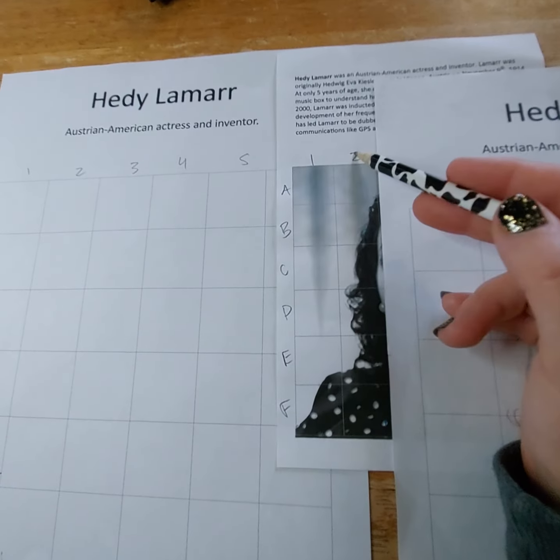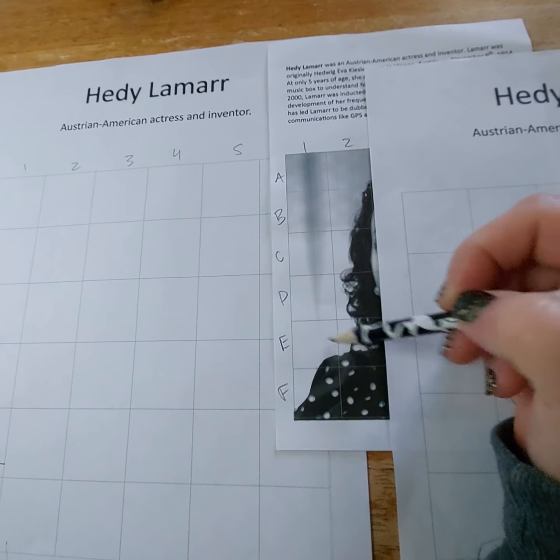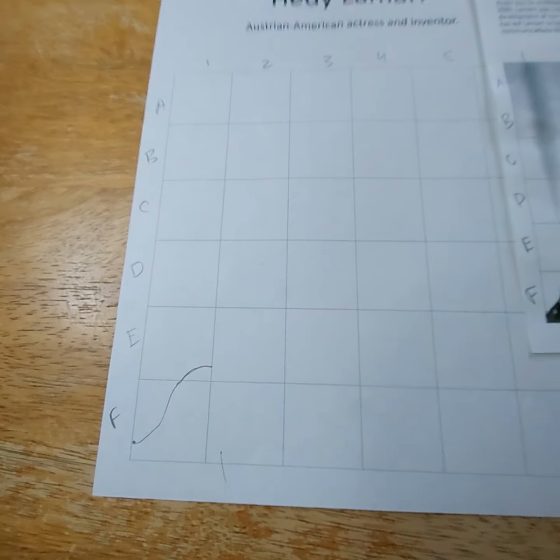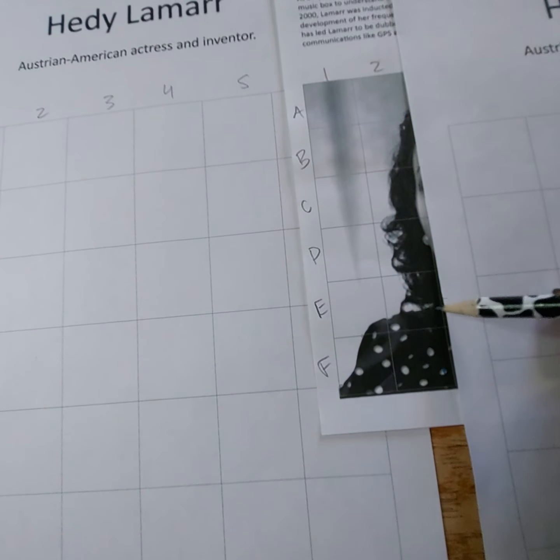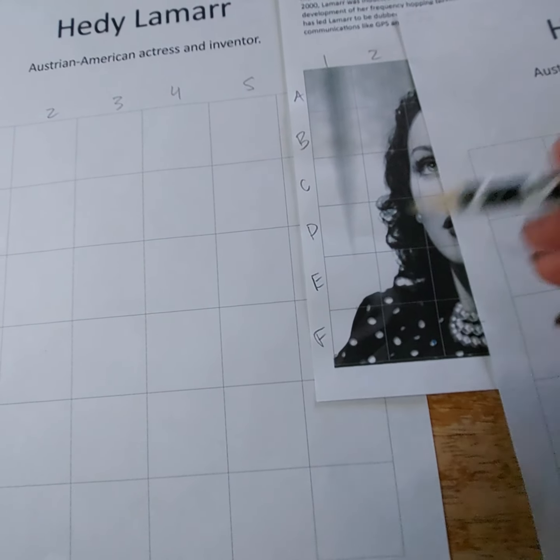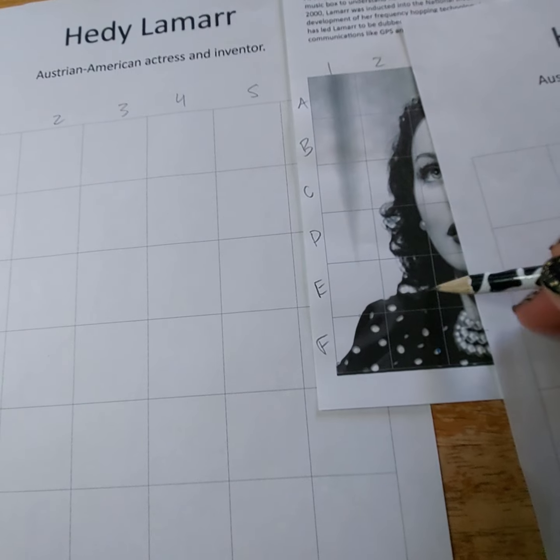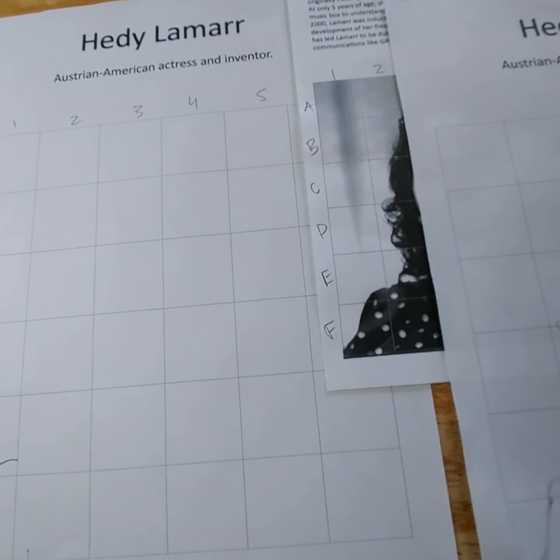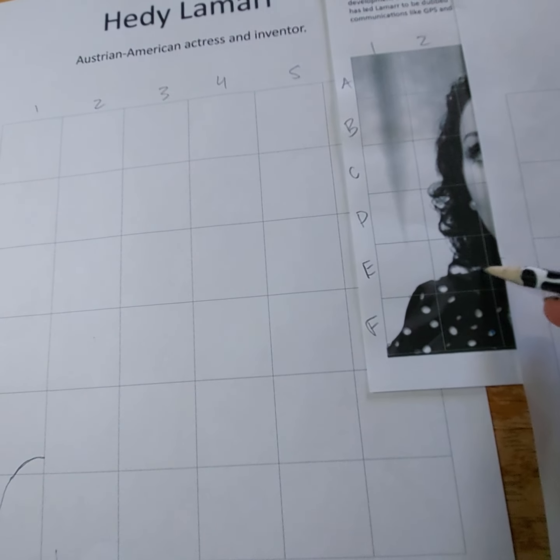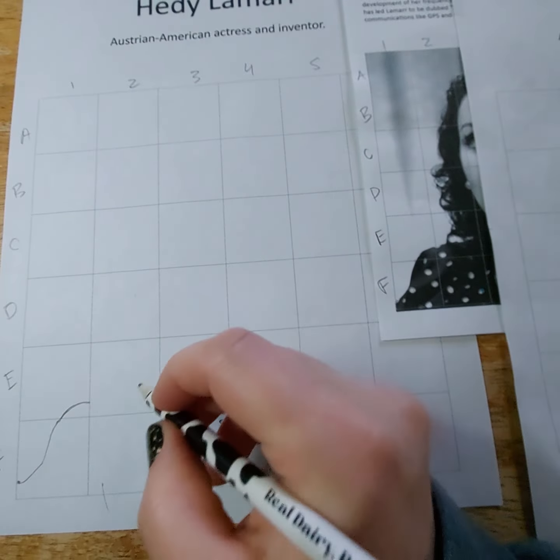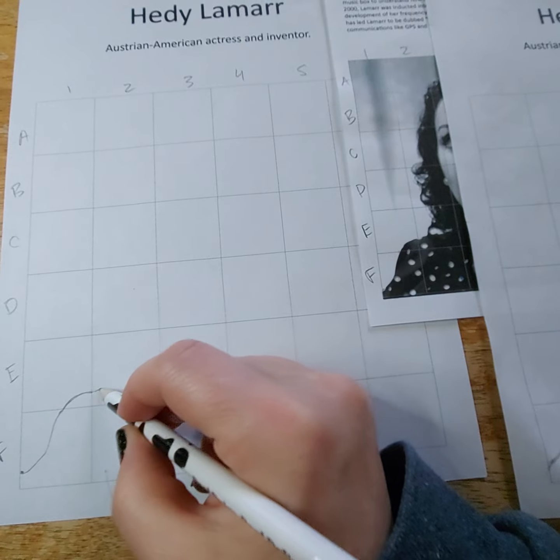Okay, so now I'm on row 2. E2, that's where I'm heading now. So I'm going to ask myself, according to this picture, about how far does this come over? Her shoulder line comes over almost to the edge of the square. So that's what I'm going to do. And it only angles up slightly from where it entered in. So I'll make myself a little dot.